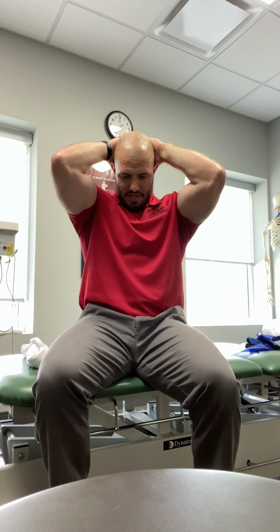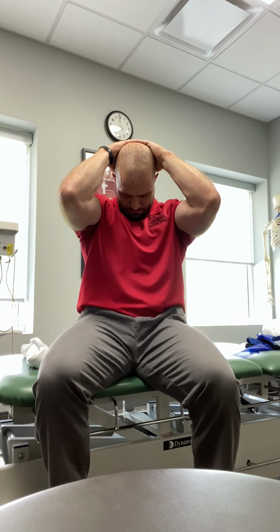Another stretch that we can do for the suboccipitals, or the muscles on the base of our skull directly in the back, is a cervical retraction stretch. So with your hands clasped on the back of your head, you want to try and make almost like a double chin, press your chin back and down and apply overpressure. So you're pulling down and in on the top of your head just gently, and try and bring your chin to your chest by pulling down. And you should feel a stretch on the back side of your neck.